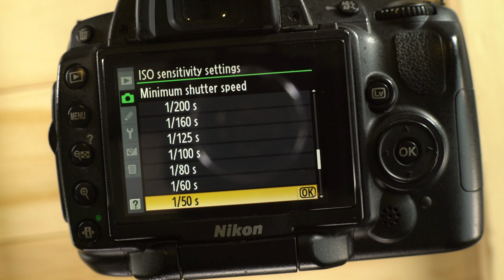Should be slower. That word minimum is such a weird word. Is it the minimum speed? Or, pretty sure that this means you cannot shoot anything slower than that. That's what I'm going to hope anyway.